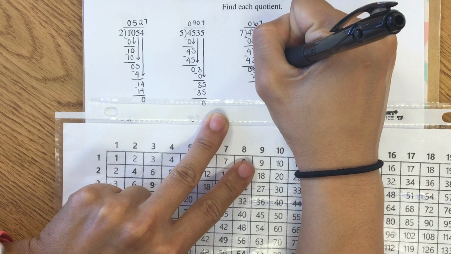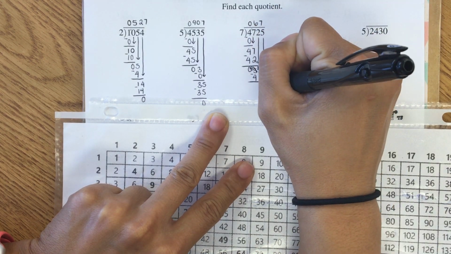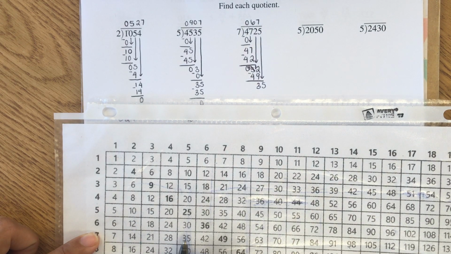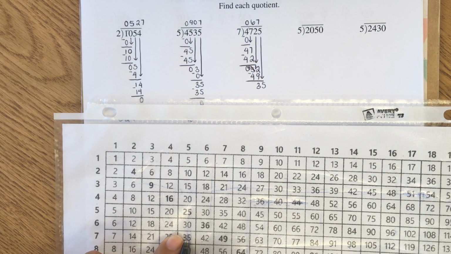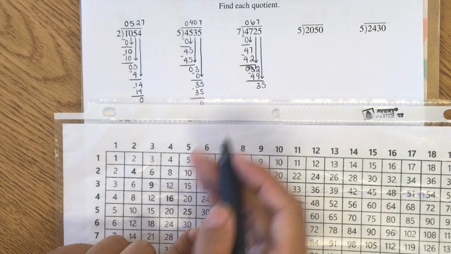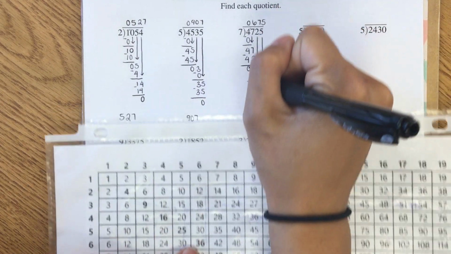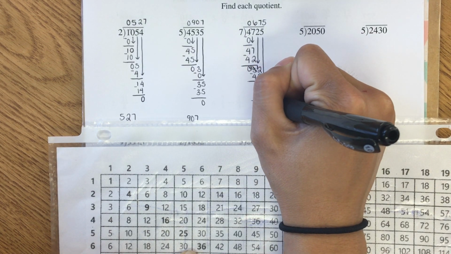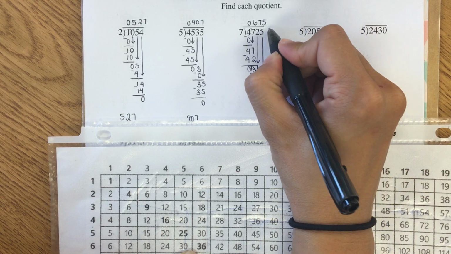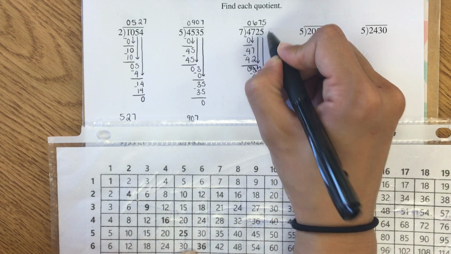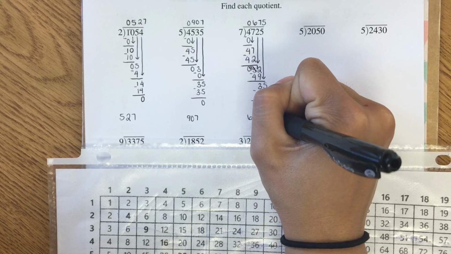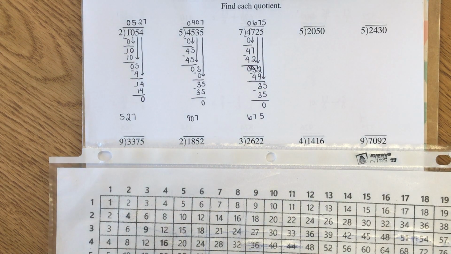Take down our next number, which is a 5. And then taking a look at our row for 7, see where it hits 35 or close, and look at that, we're lucky it hits 35 right here. Bring it all the way up, and 7 times 5 will get you to 35. And 35 minus 35 is equal to 0. And because there's no other number past here, and we have a remainder of 0, our solution is going to be 675. Please use this time to finish up the rest of the problems that are on your sheet, please.